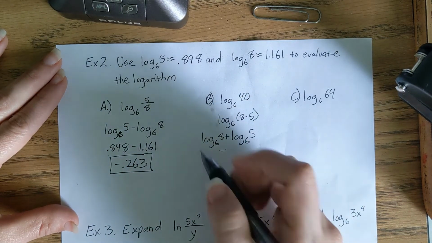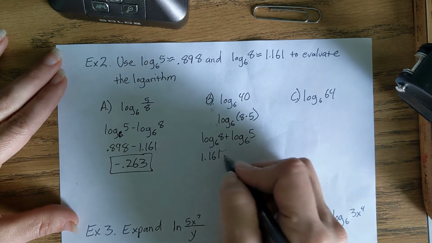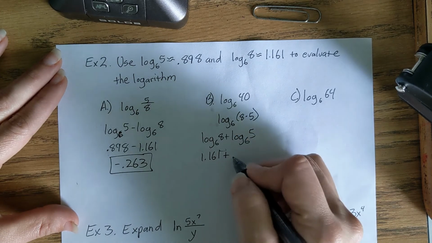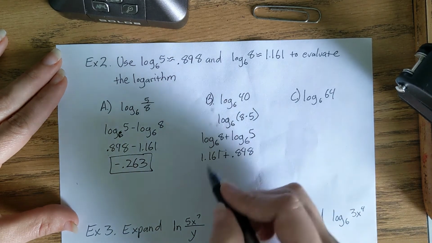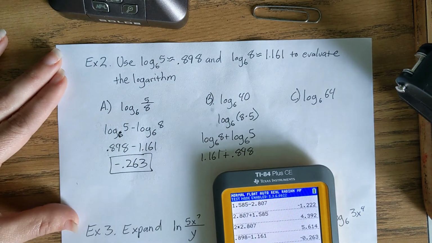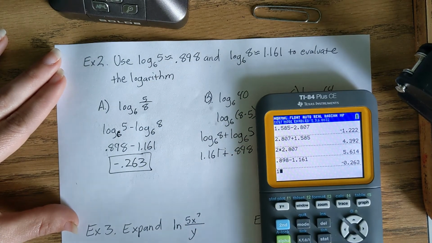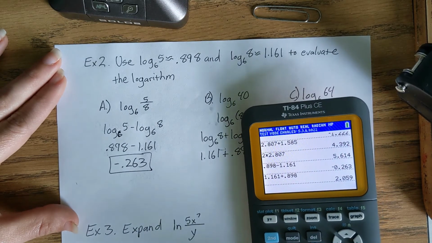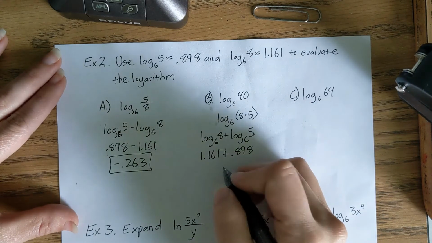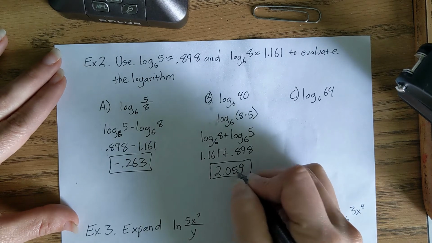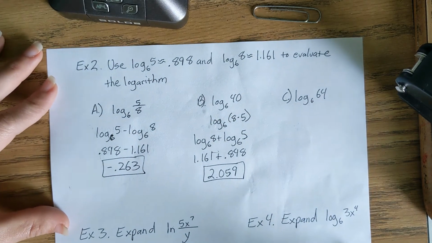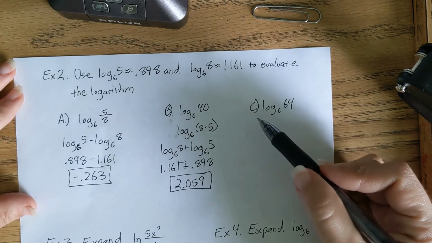So log 6, 8 is 1.161. And log 6, 5 is 0.898. So we're just going to put that in the calculator, figure out what that is. So it's going to be 1.161 plus 0.898. So that's 2.059. And you got your answer. Almost done.